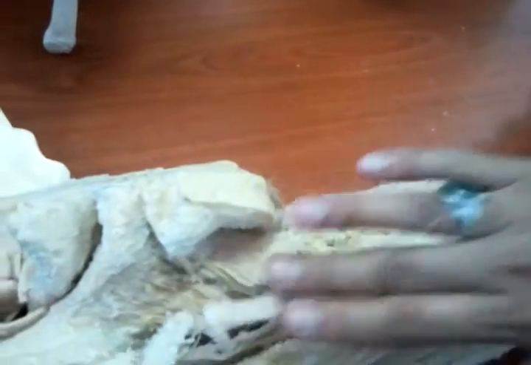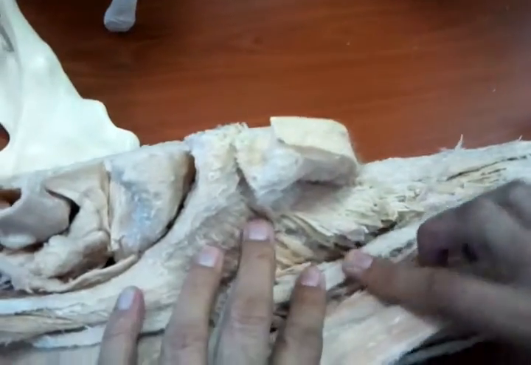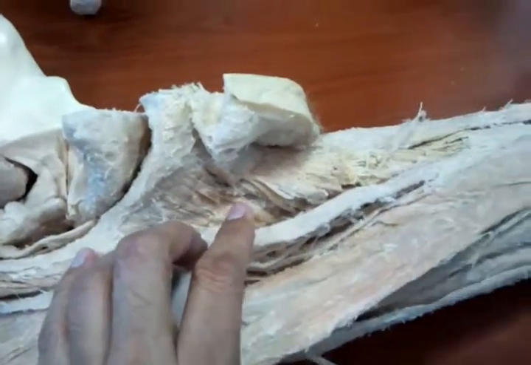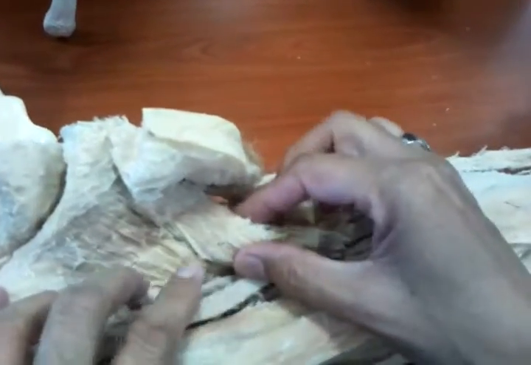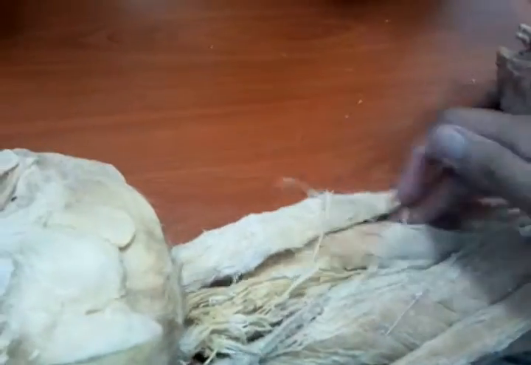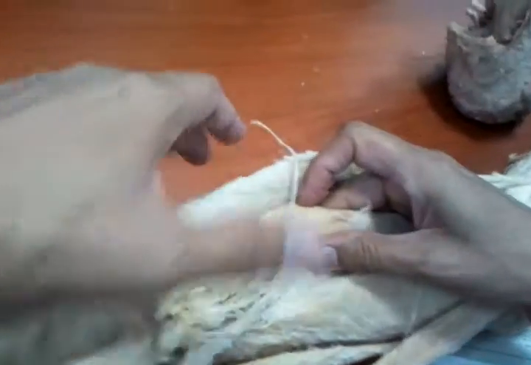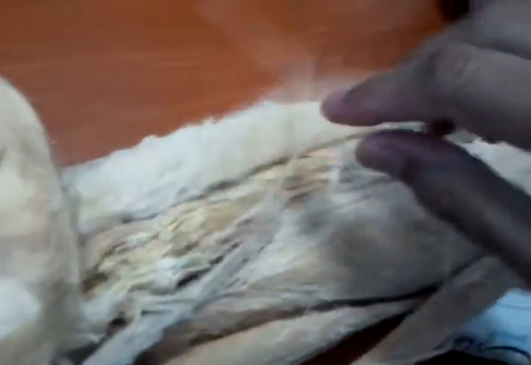They are placed here layer by layer. If you pass like this, first is adductor longus, then behind this is adductor brevis, behind this is adductor magnus. Thick, very large muscle. This is adductor magnus. Longus, brevis in between, and then magnus.